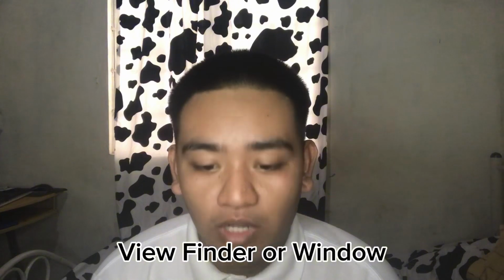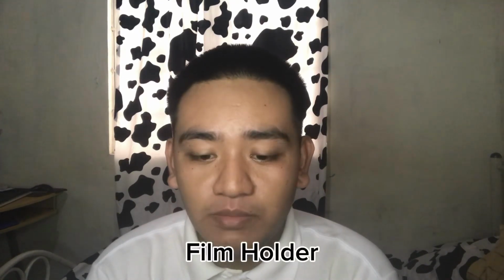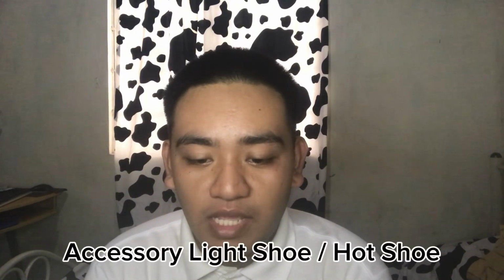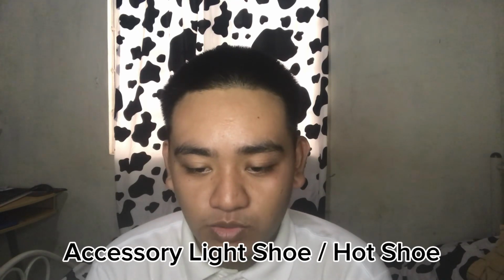Viewfinder or window. A viewing instrument attached to a camera is utilized to ensure the correct composition. Next, film holder. The film is held within the camera and is typically situated on the opposite side of the lens. Next, accessory light shoe or hot shoe. The location where the flash bulb is inserted for indoor photography.